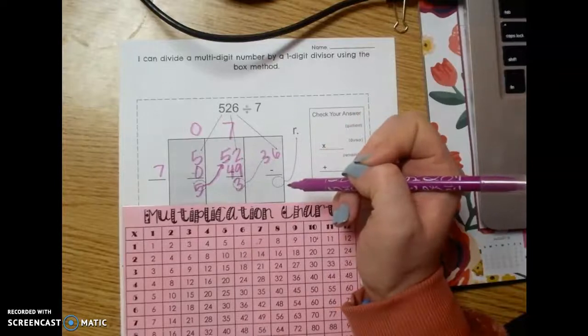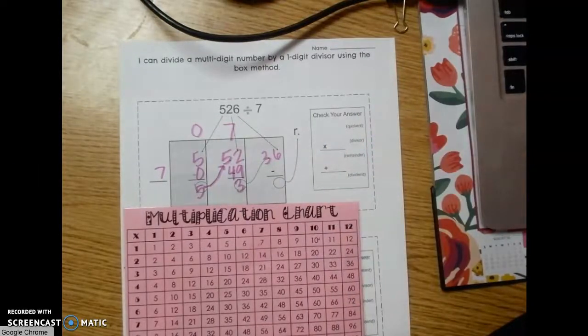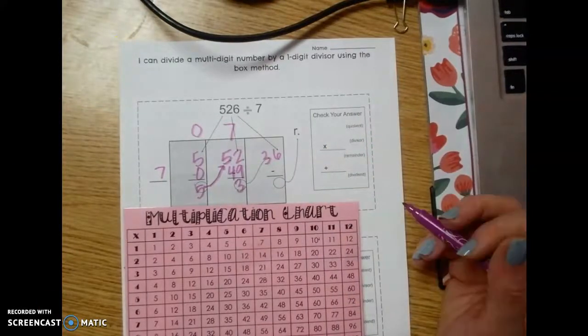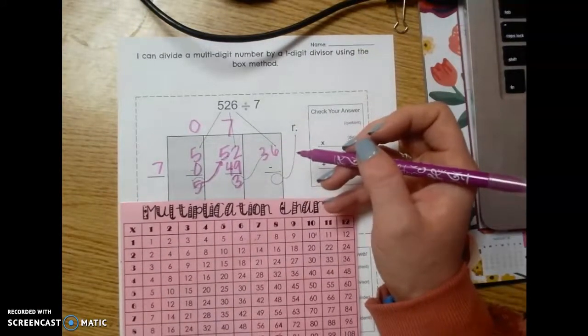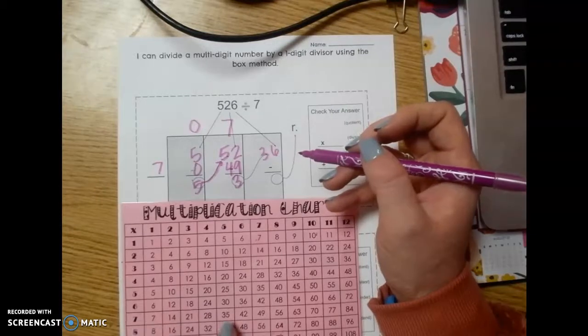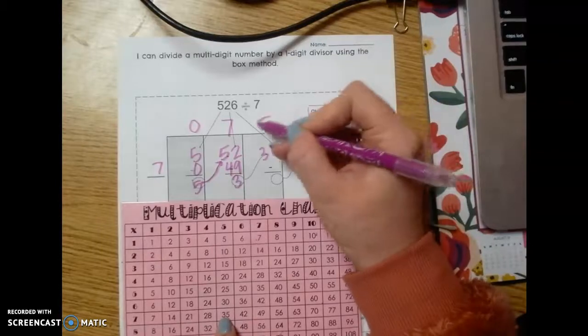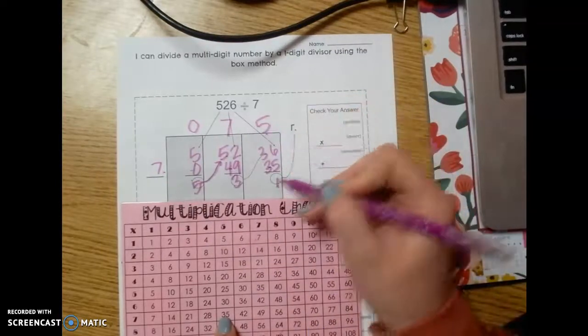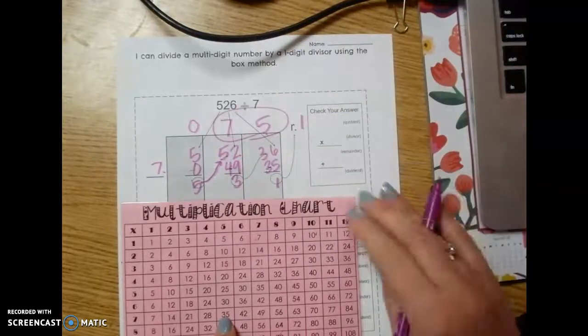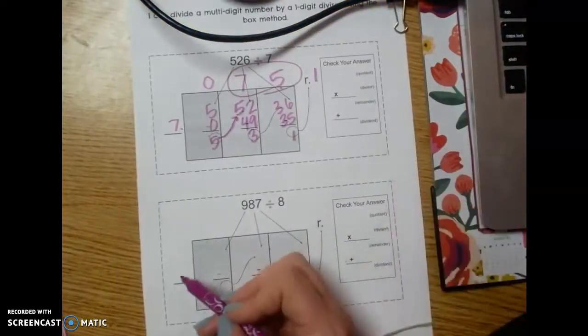Bring the 3 over. 7 goes into 36. You might not know that off the top of your head. So 7 goes into 36 5 times without going over. And it's 35. 7 times 5 is 35. So your remainder is 1. 75, remainder 1.